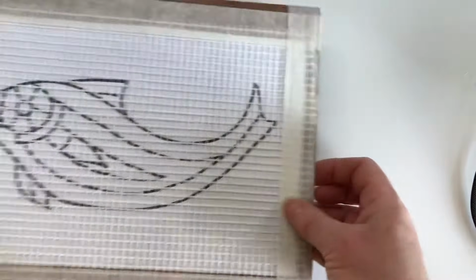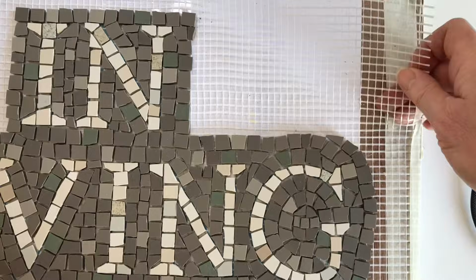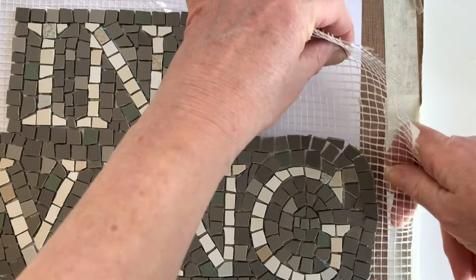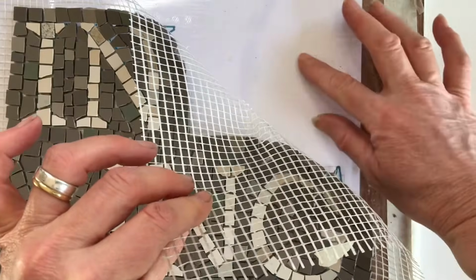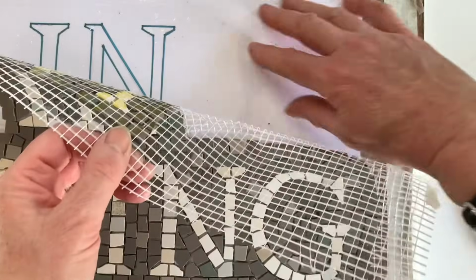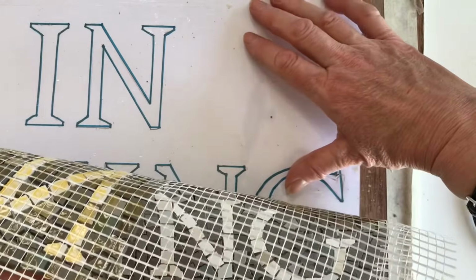And then when your piece is finished, you can then take the mesh away from the base and peel off. In fact, this is just stayed where it is, and peel it off from the plastic behind it.